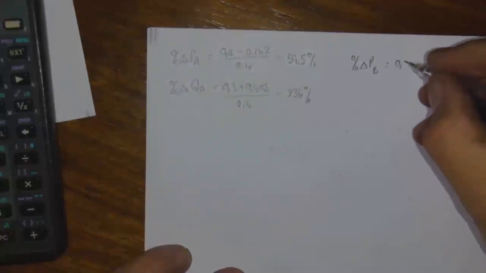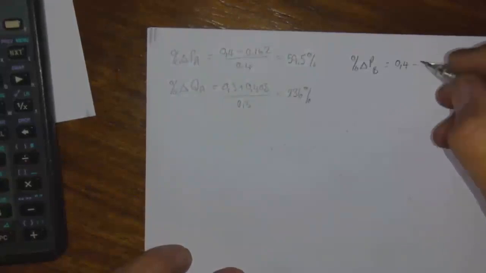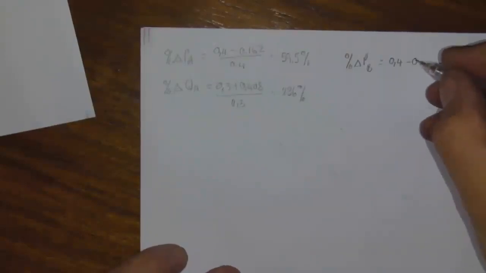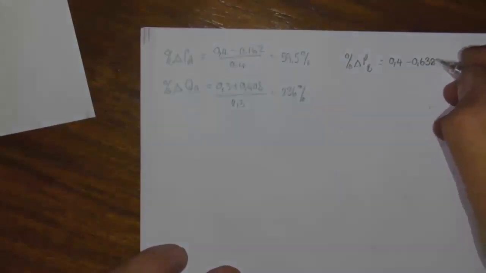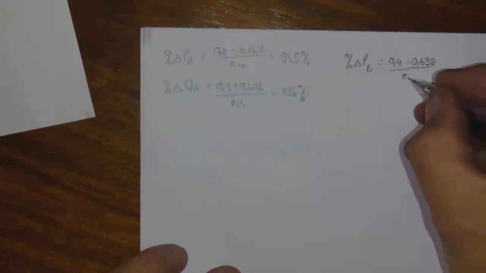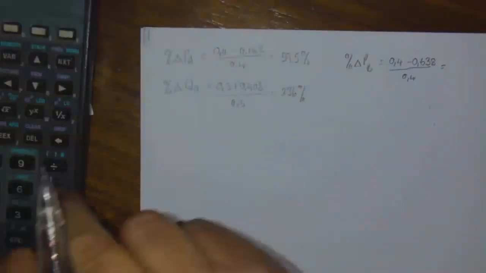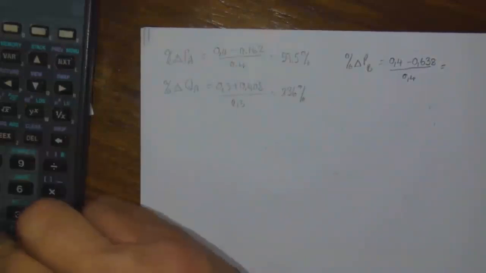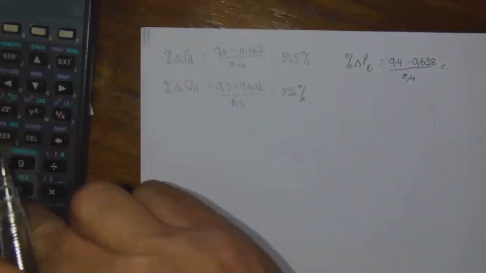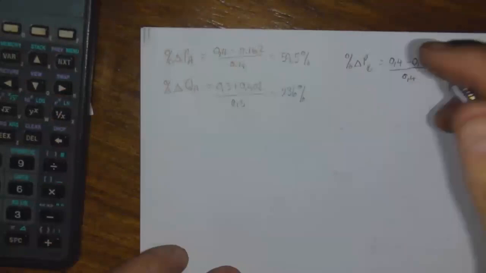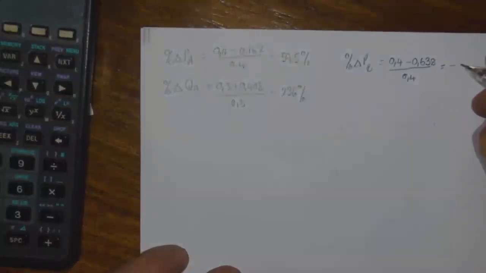That was 0.4 minus 0.638 divided by 0.4. That becomes minus 59.5.